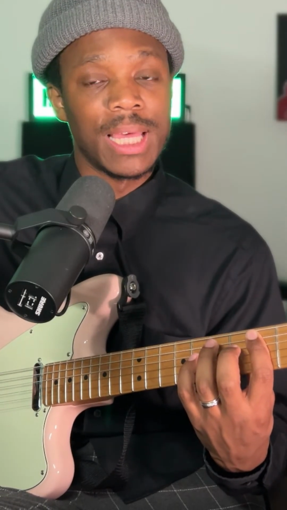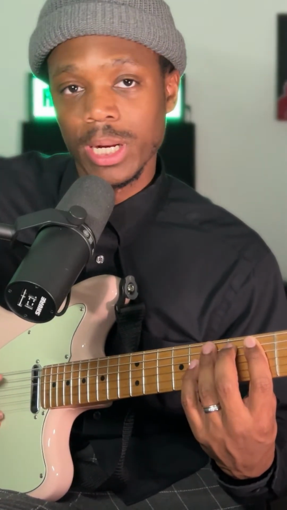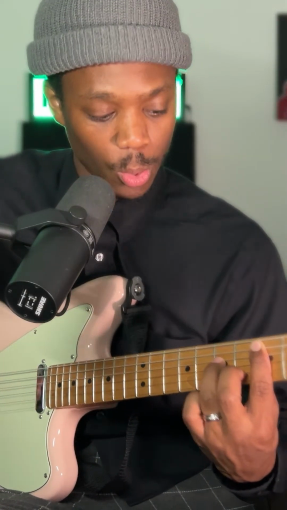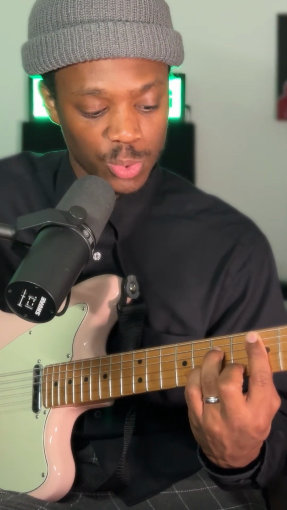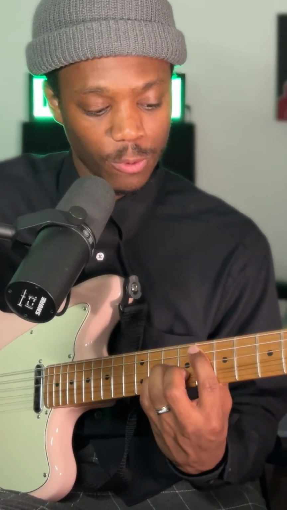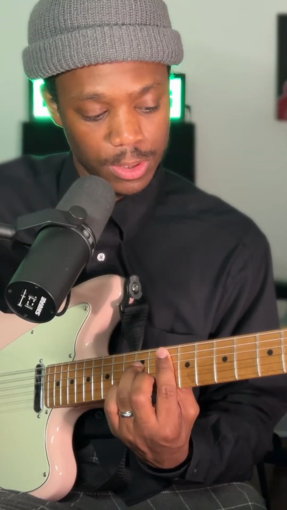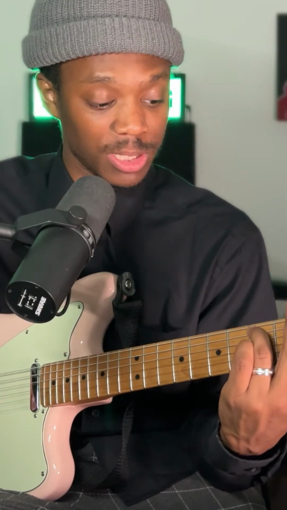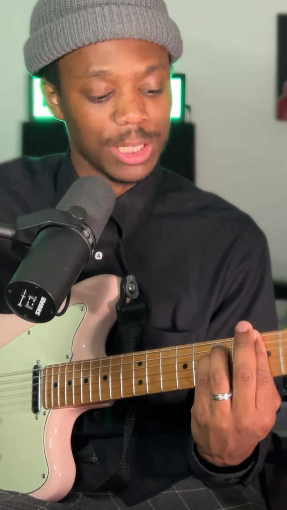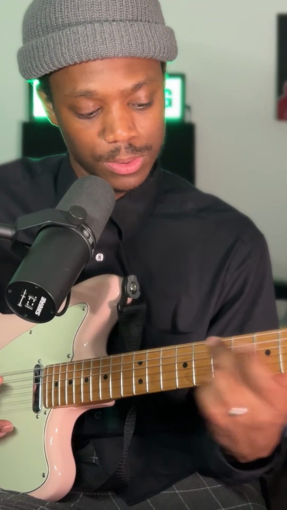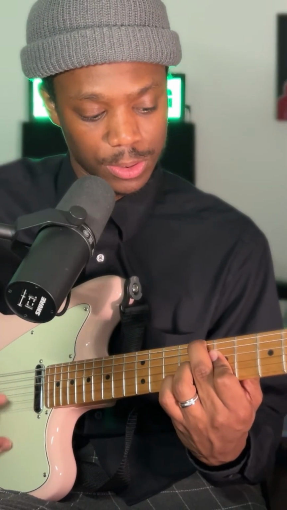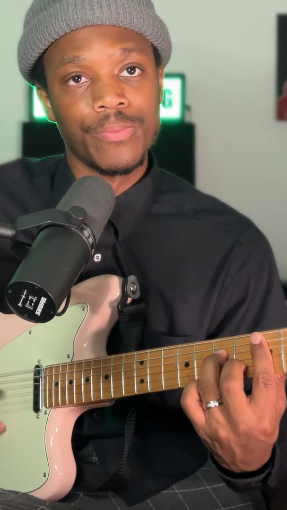If I were to take that scale and take every note to be a number instead, the 1 would be minor, the 2 would be diminished, the 3 would be major, the 4 would be minor, the 5 would be major or minor, the 6 would be major, flat 6, the 7 would be major, then the 1 would be minor.